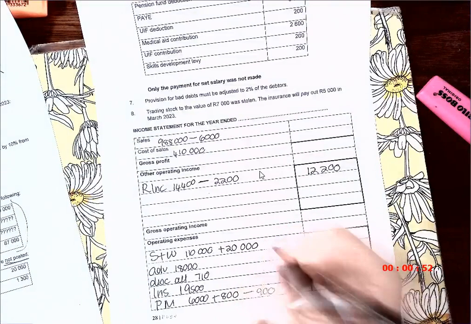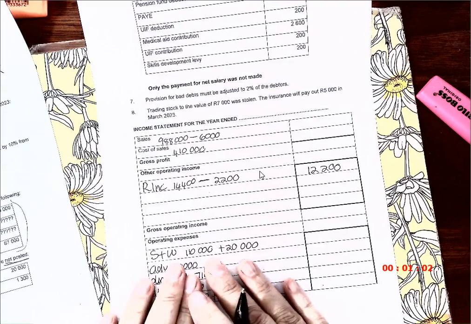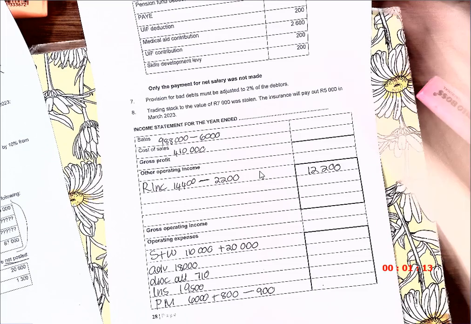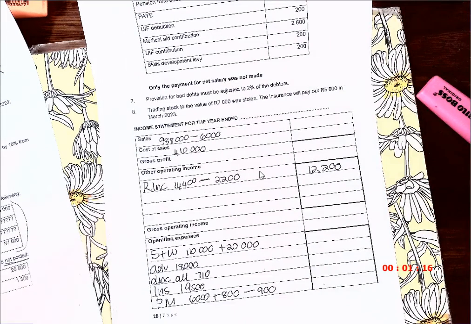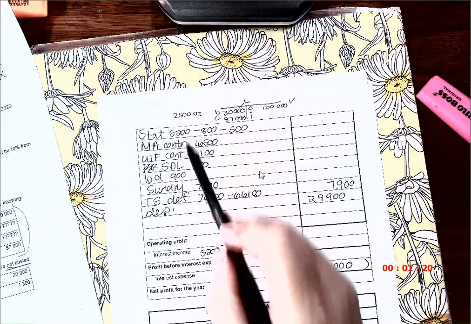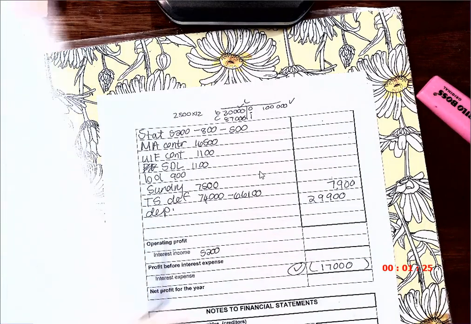Now, remember, there are different options with the contributions. Number one, I can either show it with the salary and wages, I can show it separately as contributions, or I can show it separately as a total contribution. In this case, if I look at my income statement, they gave me the contributions separately. So I need to treat them separately. So now let's quickly go look.